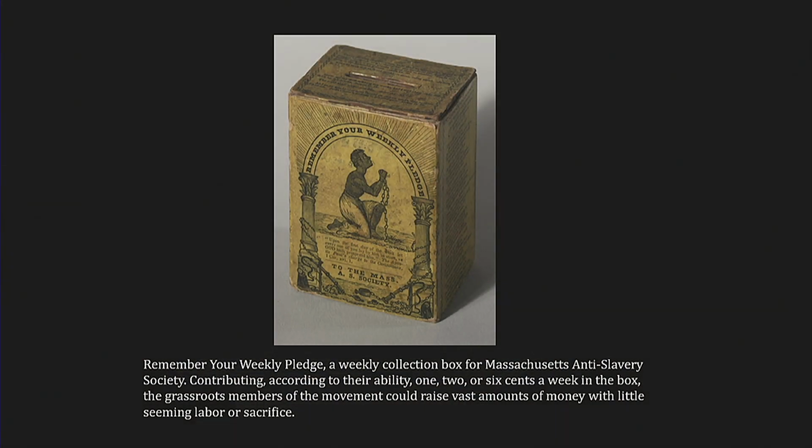In that instance, he started in some ways to ask people to donate money, to use the purchase of young children to be brought north to be raised in free society. Well, this little wooden box, which he actually printed and made into small boxes, said, "Remember your weekly pledge." A weekly collection box for the Massachusetts Anti-Slavery Society, contributing according to their ability 1, 2, or 6 cents a week in the little box.